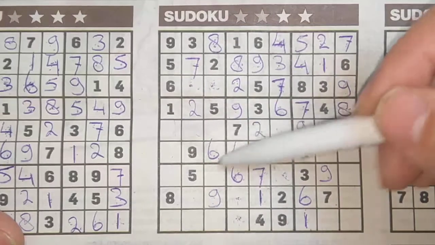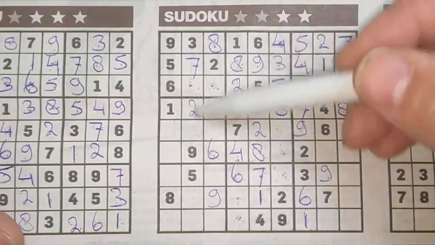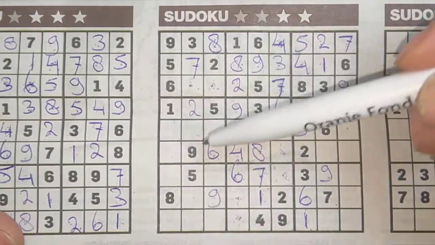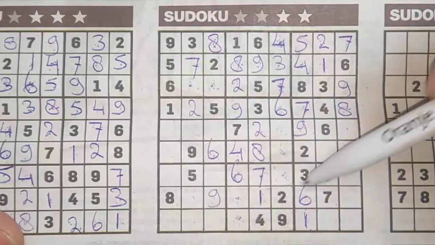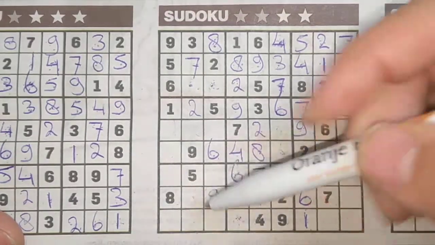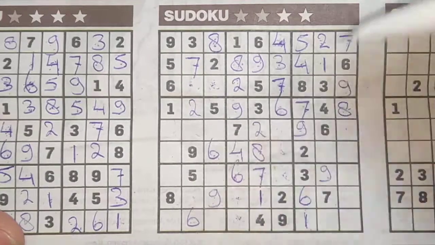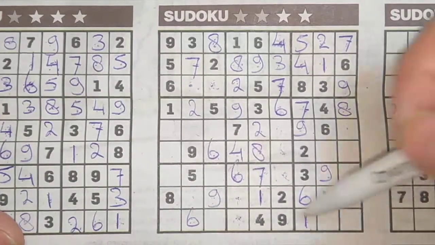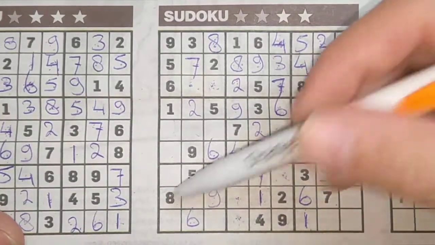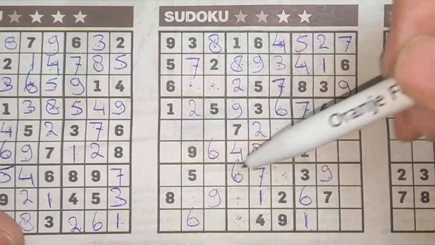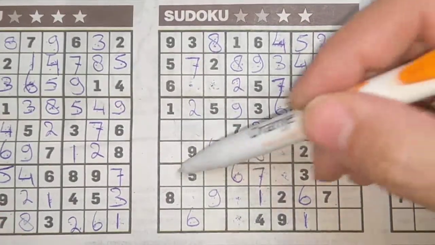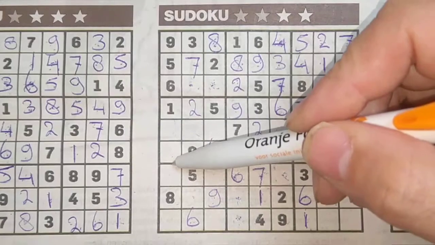6 in this column, 6 in the third column. So in the second column, the only 2 places for the 6 should be here or there. Now we have a 6 here, so no 6 there. 6 should be here. 1 in this row, 1 in the row above. So in this row, the only 2 places for the 1 are here or there. But we have a 1 there, no 1 there.